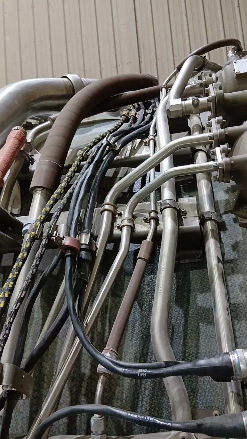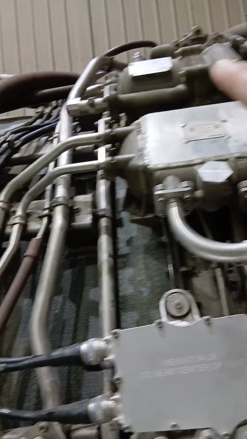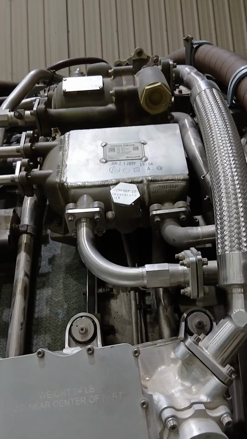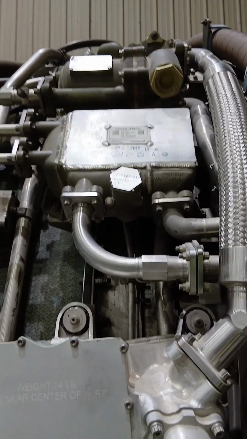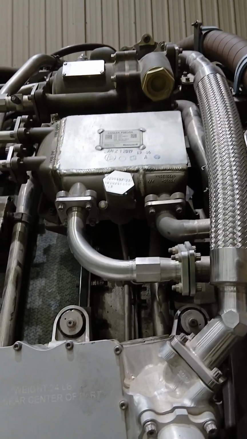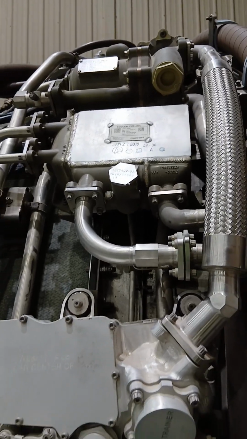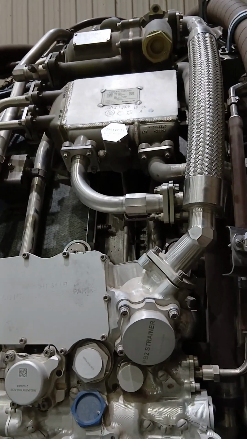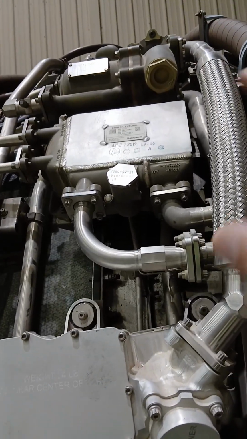The fuel gets heated to prevent it from freezing, because at higher altitude the temperature can reach minus 60 degrees Celsius, and the water in the fuel can freeze and block the fuel pipeline. So it has to be heated.